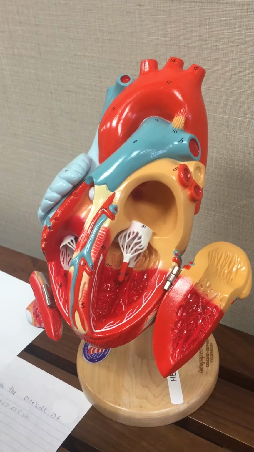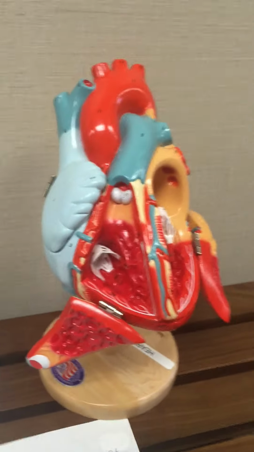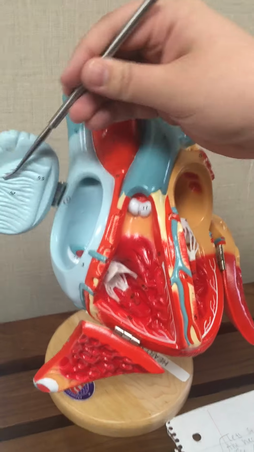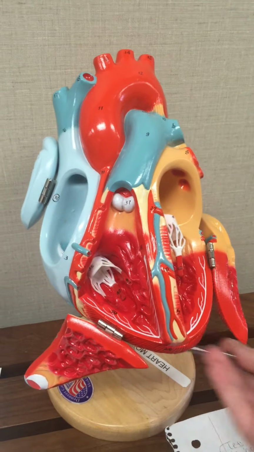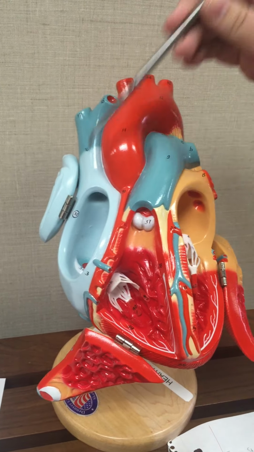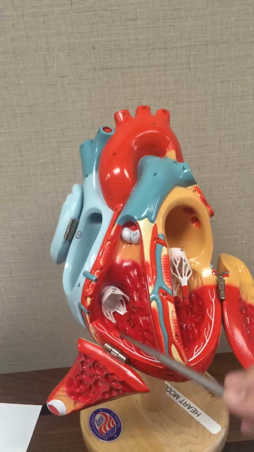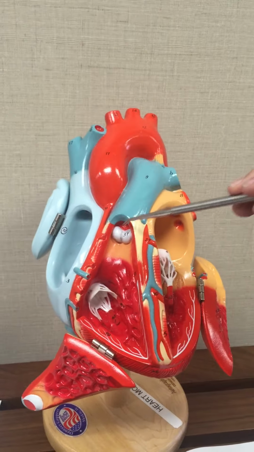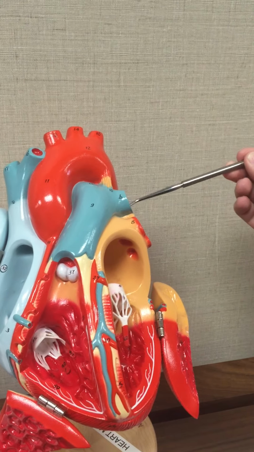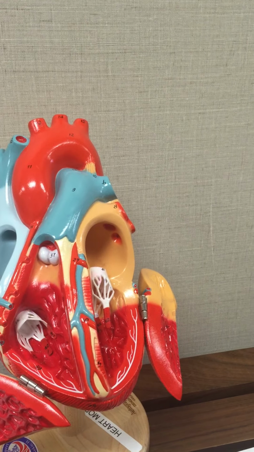Next, we will go through the blood flow of the heart. So deoxygenated blood comes through the right atrium via the inferior and superior vena cava. Once it's in the right atrium, it goes through the tricuspid valve, then into the right ventricle, to the pulmonary valve, the pulmonary trunk, the pulmonary artery, which then goes into the lungs.